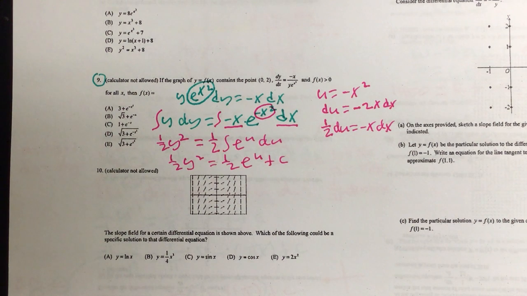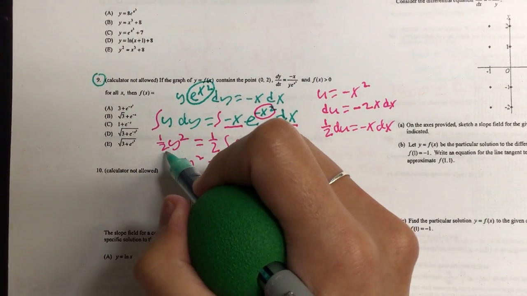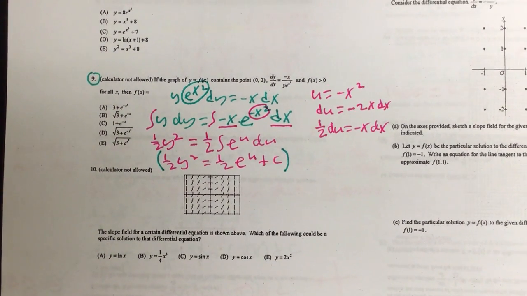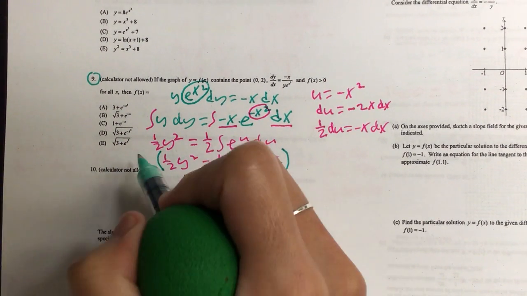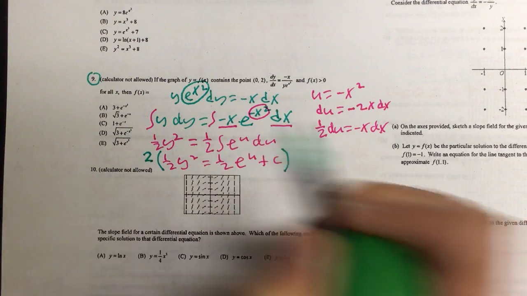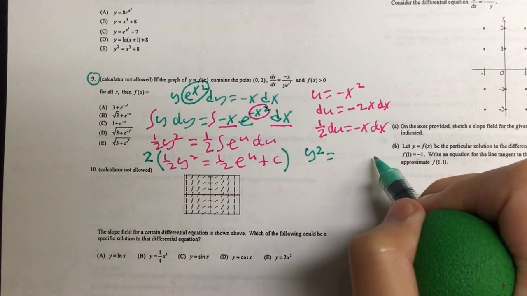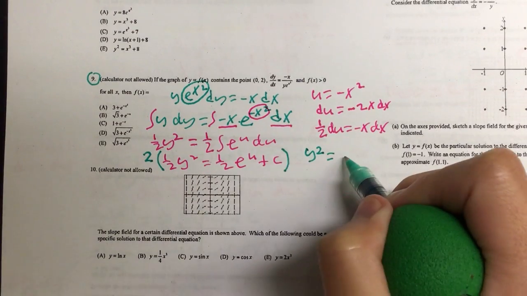What can I plug back in? The negative x squared? Yes? Now before I plug it in, let's do another thing. To make y by itself, what should I multiply all the way through? Everything by 2. So we get y squared is equal to, when I multiply that by 2, that's also gone.